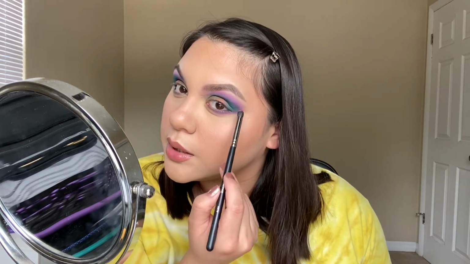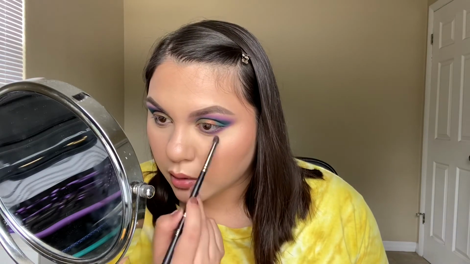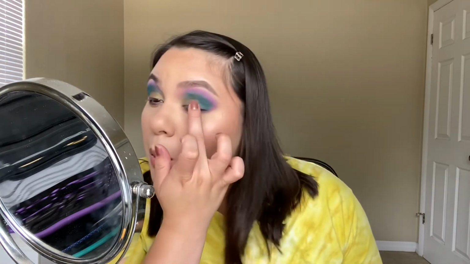And then what I'm going to do is kind of connect it to what we have going on the top of the eye. And kind of run that on the bottom. I'm just going to touch up the shimmers really quickly because I feel like I'm losing them. I don't know how I feel about this. Like, I don't hate it, but I don't like it. So, well, this is the look that I came up with.